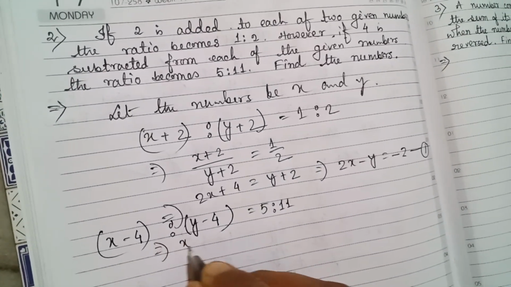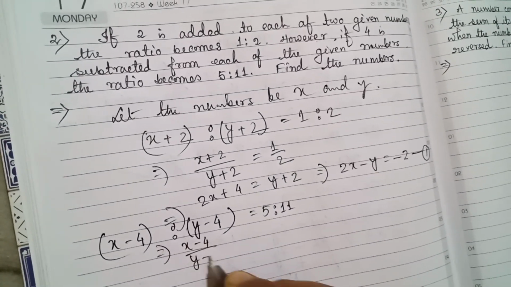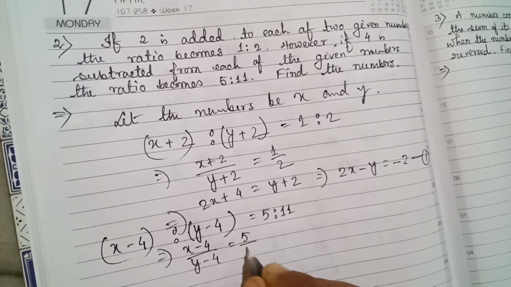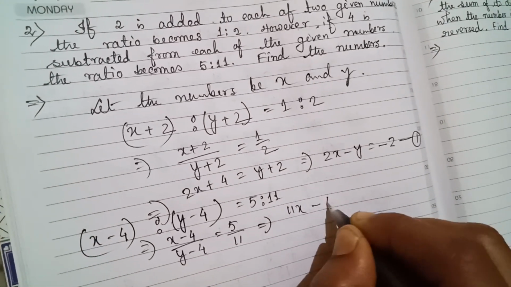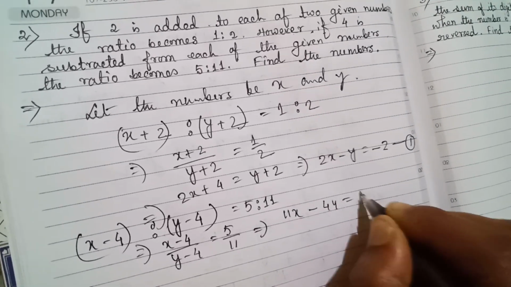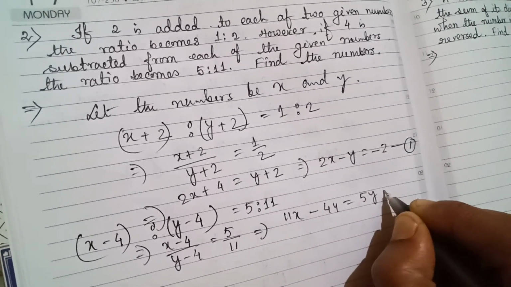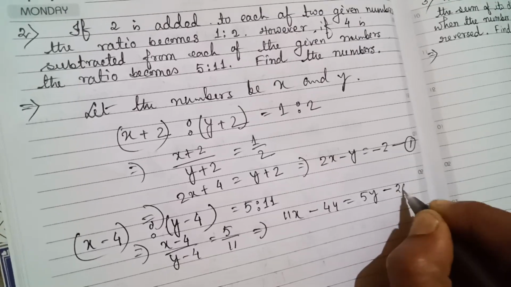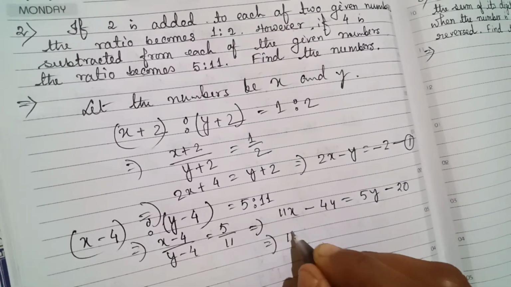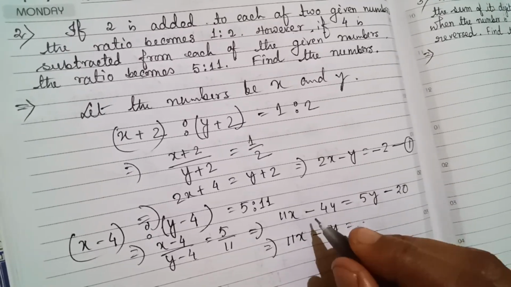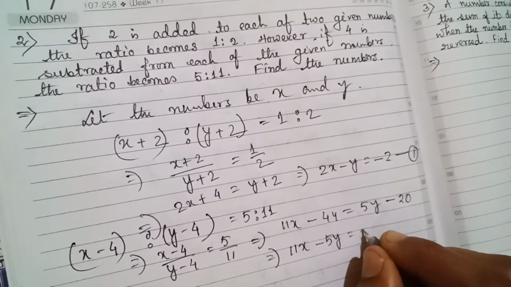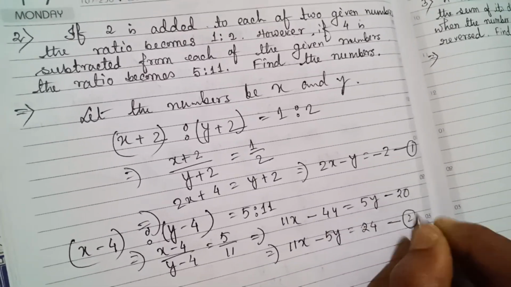From here we can write x minus 4 divided by y minus 4 equals 5/11. From this we can write 11x minus 44 equals 5y minus 20. From this we can write 11x minus 5y is equal to minus 20 plus 44, which is 24. So it's equation number 2.